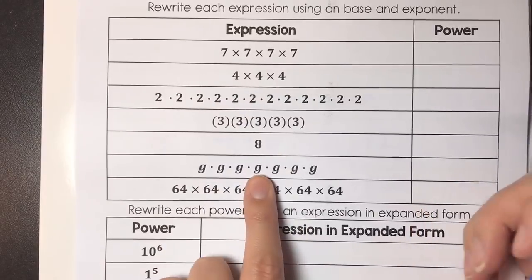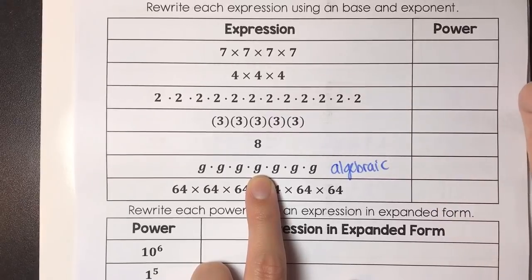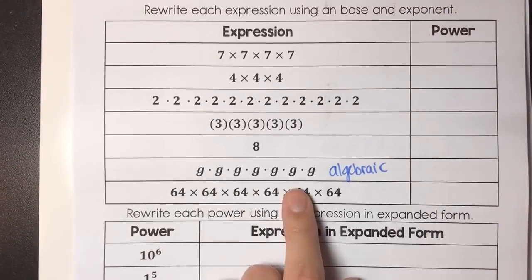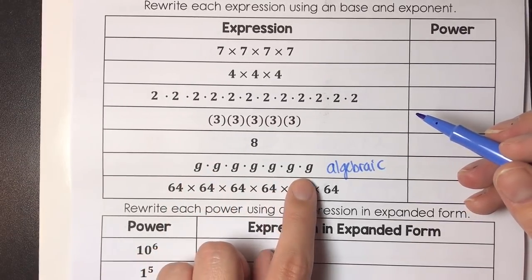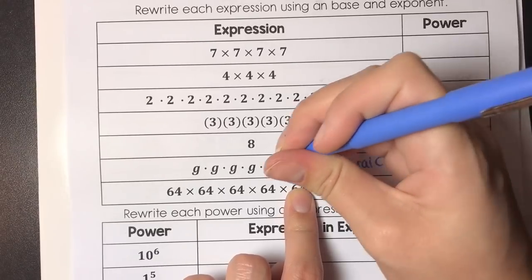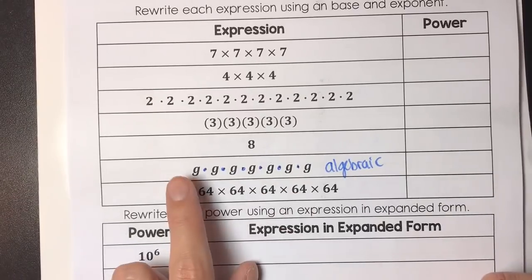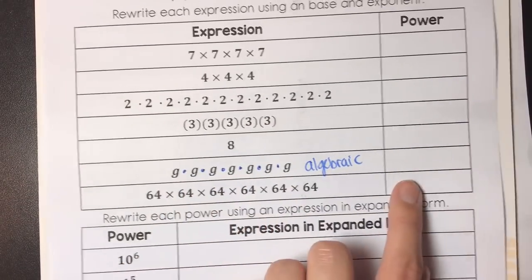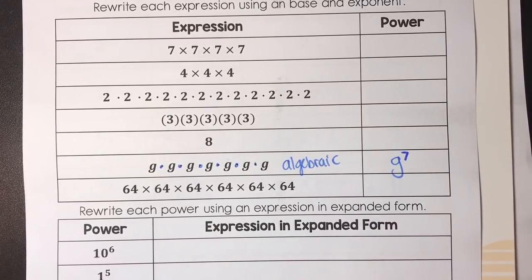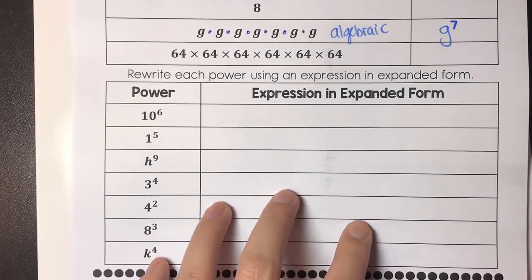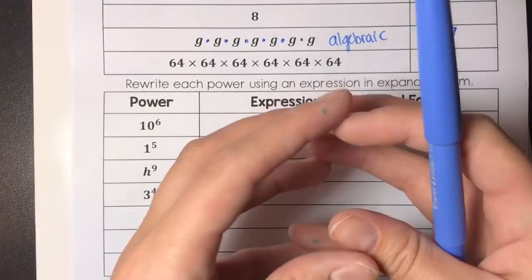I want to point out 2 of these before I leave you to work on it. Jump down to this one, G. Remember we talked about algebraic examples, how we use letters to represent unknown numbers? Right now, I have G times G times G times G times G times G. These little dots, it's another sign for multiplication. But we'll come to that later. All of this is multiplying because we're talking about exponents. So I have 1, 2, 3, 4, 5, 6, 7 G's. That means it's G to the 7th power. I'm going to go ahead and give you that one, because that will help you down here when you have to do the opposite. They give you the exponential form, and you need to expand it.